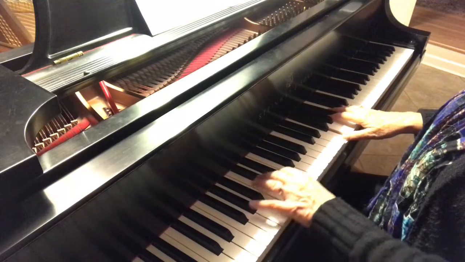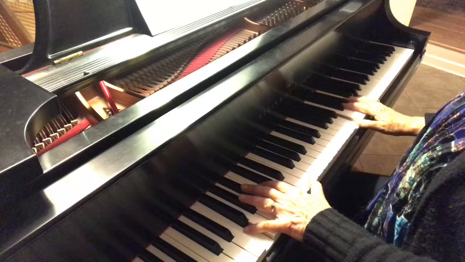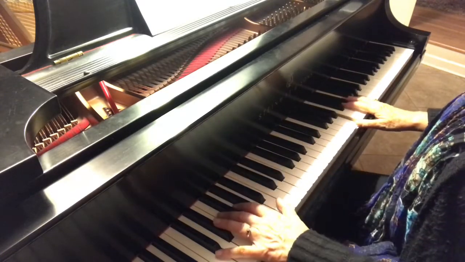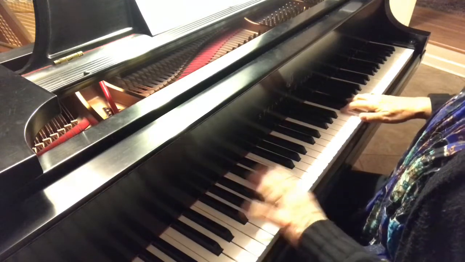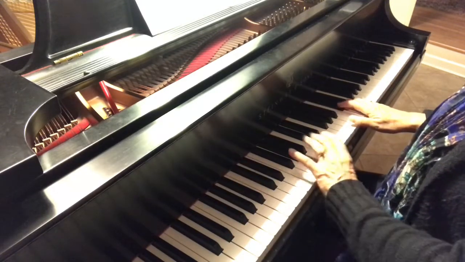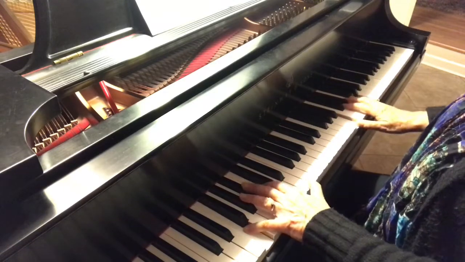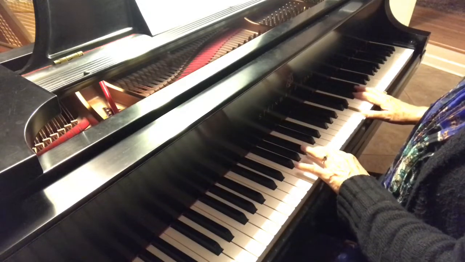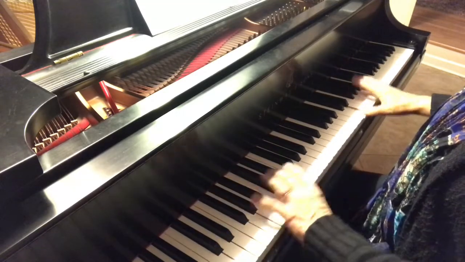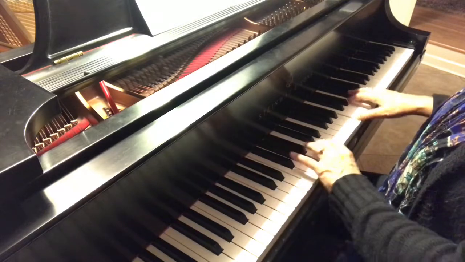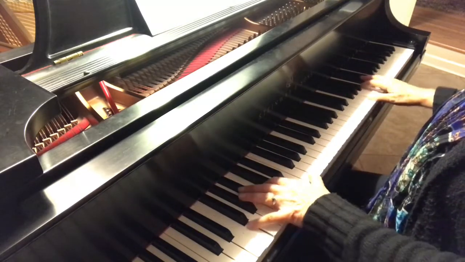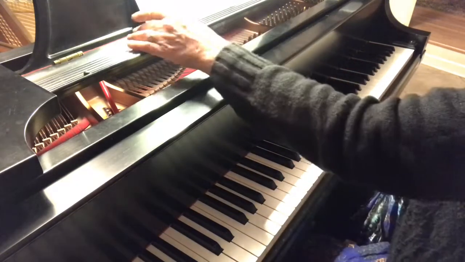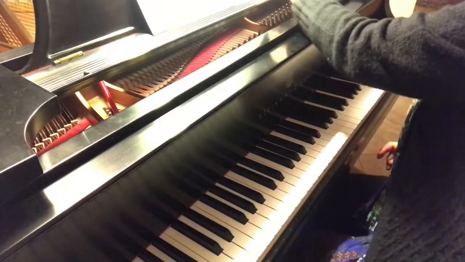You could also end that like this. And then you could do thirds. And then go to sixths. Okay, there's all these different kinds of things you could try.